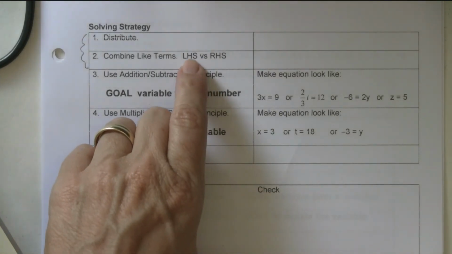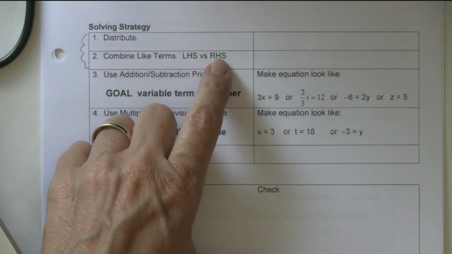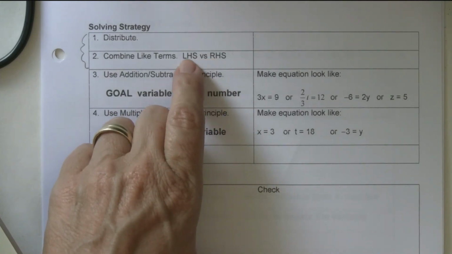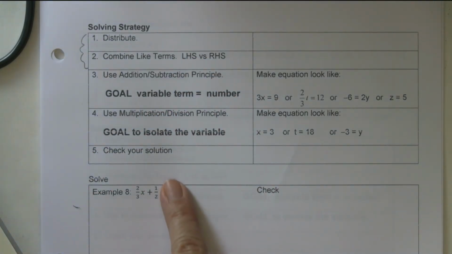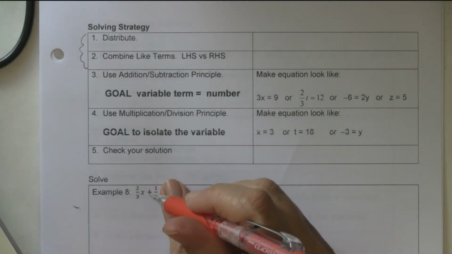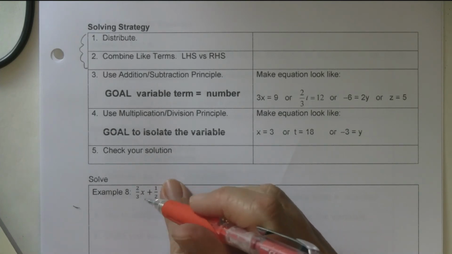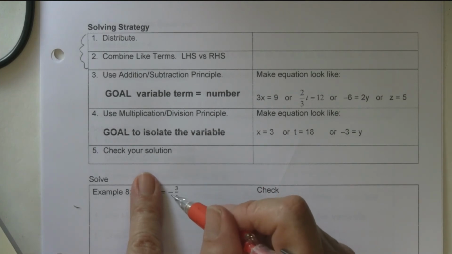So LHS does not stand for Liberty High School. And RHS doesn't stand for Ridgeview High School. That stands for left-hand side of the equation. So I want to look at the left-hand side and make sure that it is as simplified as it can go. And in this case, it is. There's no parentheses there for me to distribute, right? There are no like terms to combine because this is a variable term and this is a number term, and they're not like terms. And then on the other side, on the right-hand side, I just have a number.